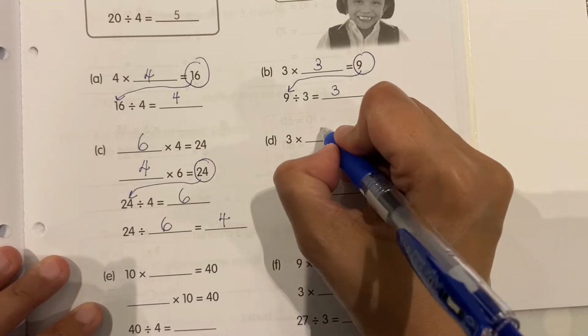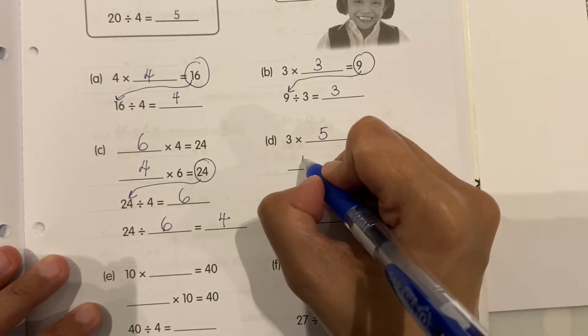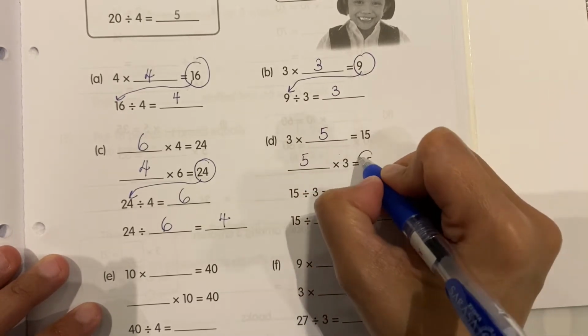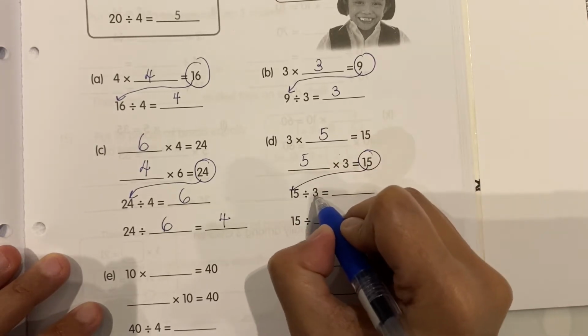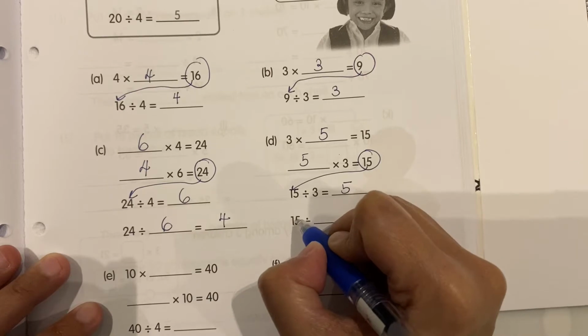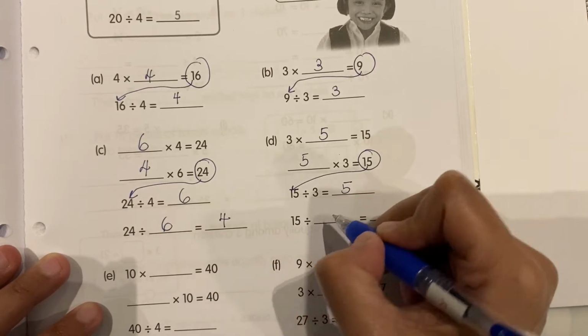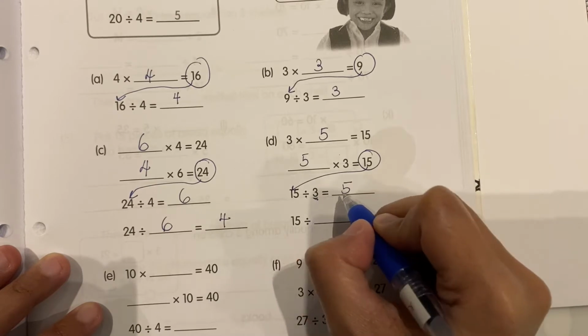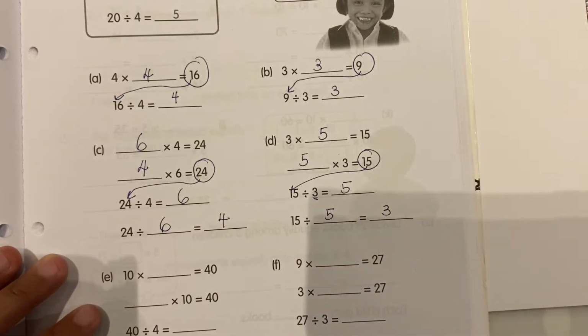3 times 5 gives you 15. Another way of writing will be 5 times 3 is 15. Again, 15 is the total, so 15 comes first. 15 divided by 3 is 5. Again, the total doesn't change place, it's still 15. 15 divided by 5 is equal to 3.